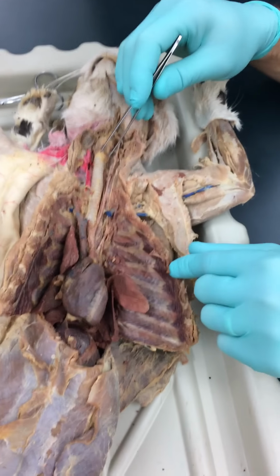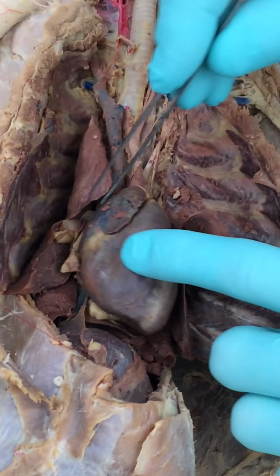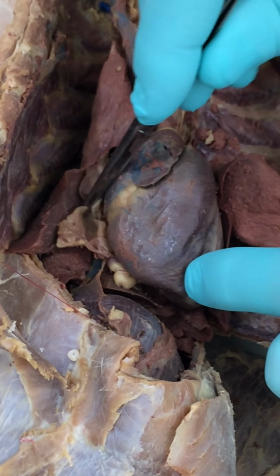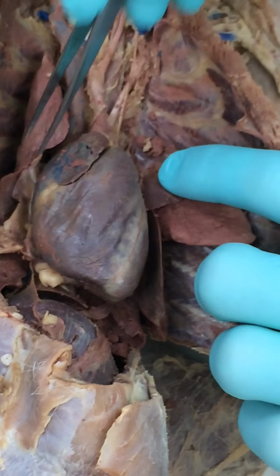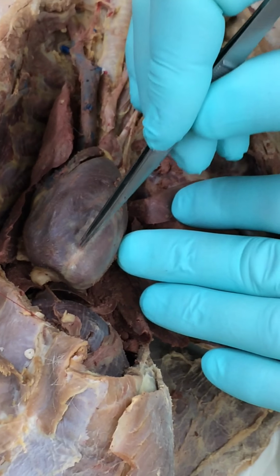So, starting off, you usually have your pericardial sac covering it. Just kind of peel that back. You have the lungs on either side. And then right here, you have your coronary vessels.